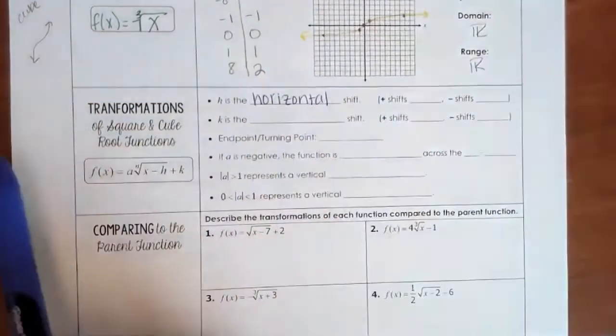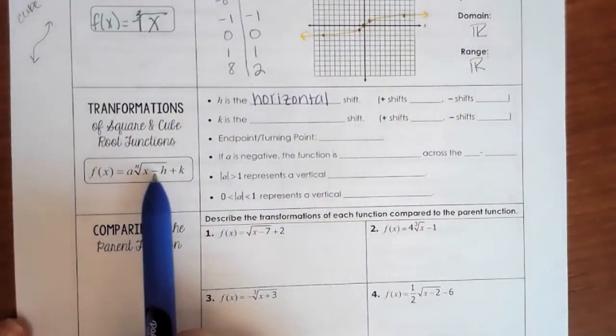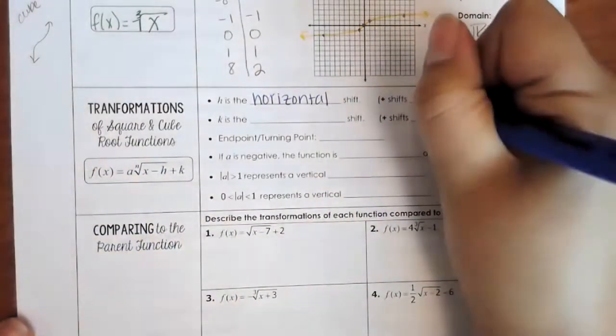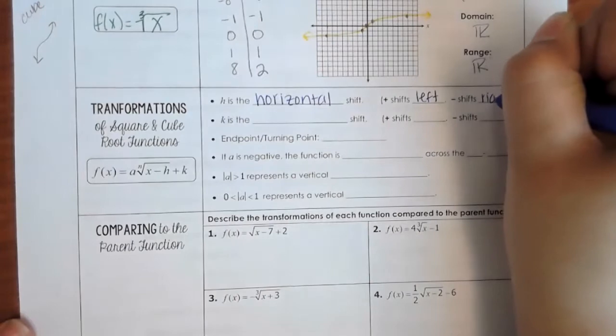So H, remember, moves you left or right. If H is positive inside of your function, then that means you're moving left. And if H is negative, it means you're moving right.